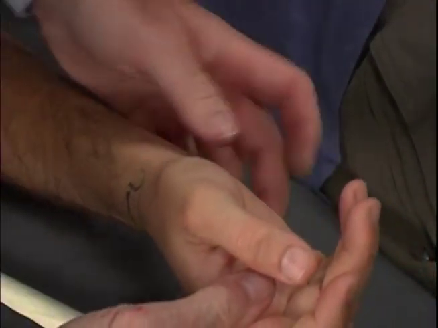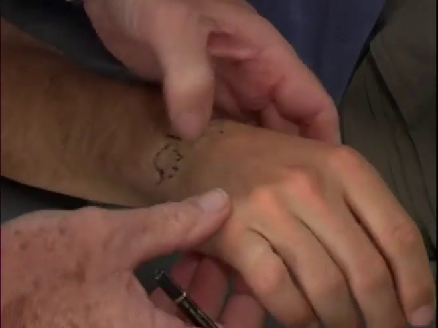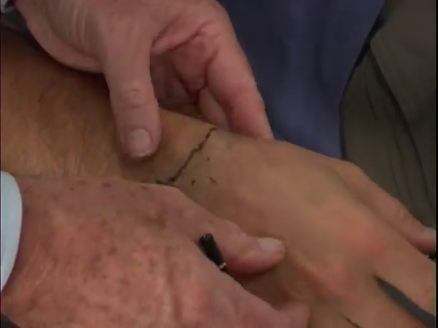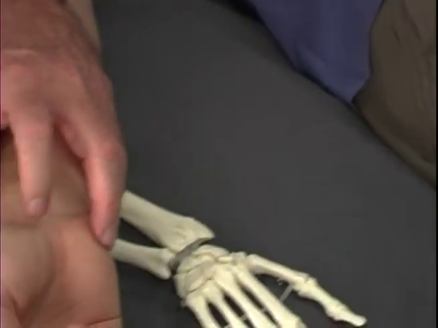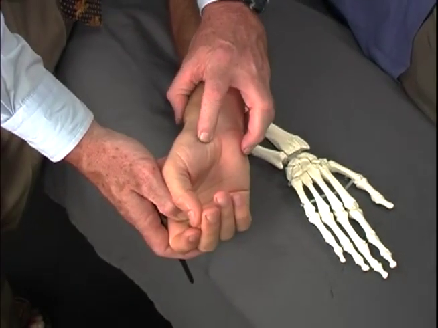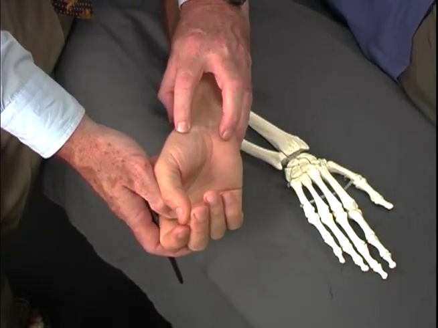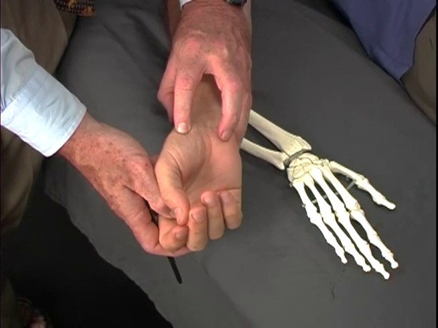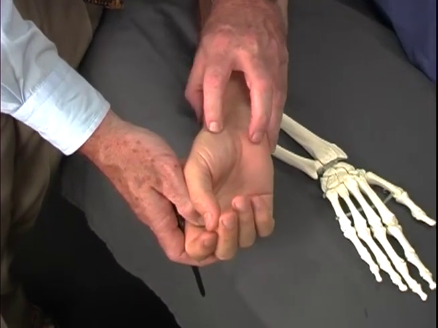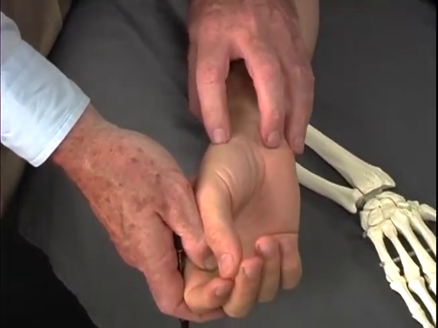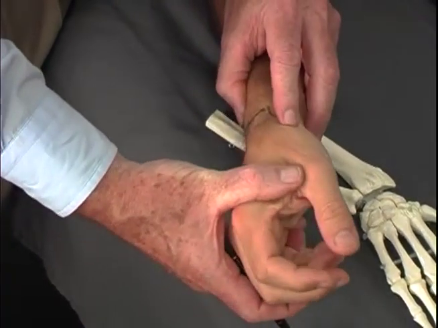We need to begin in the palm and palpate the palmar surface, coming around the base of the metacarpal and the carpal joint right here, following all the way around.